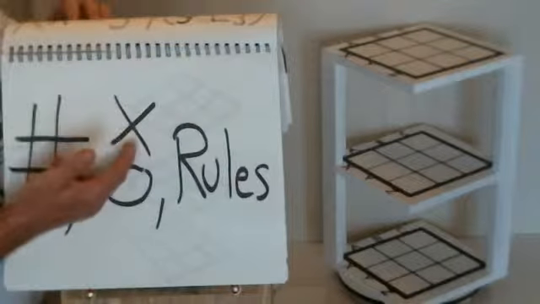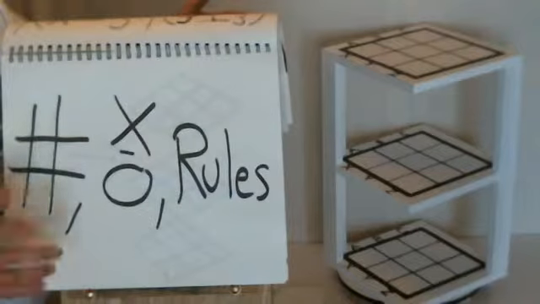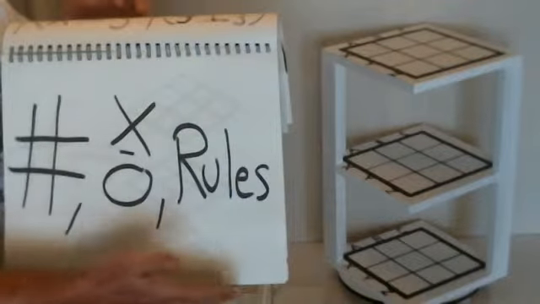We altered the pieces, which are these characters X and O. We turned them into a set of 20 pieces, which I will show you. And then we added a few rules, not many, very simple.